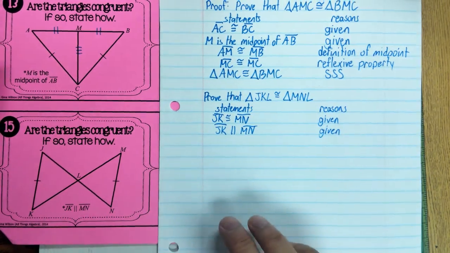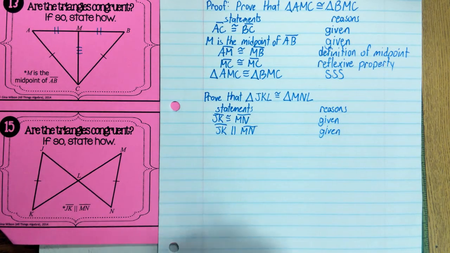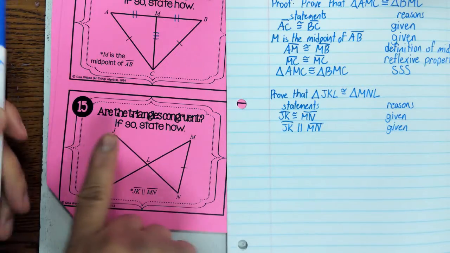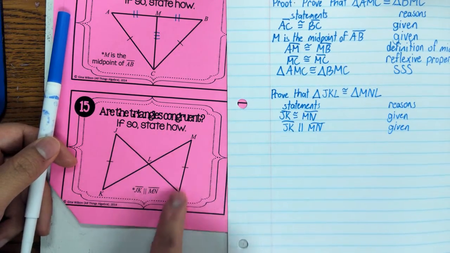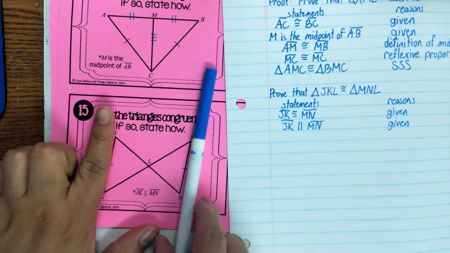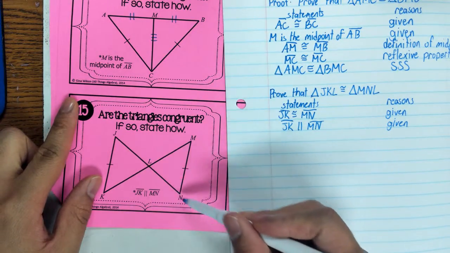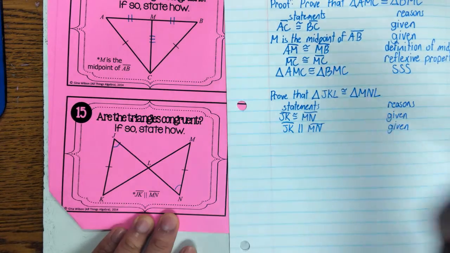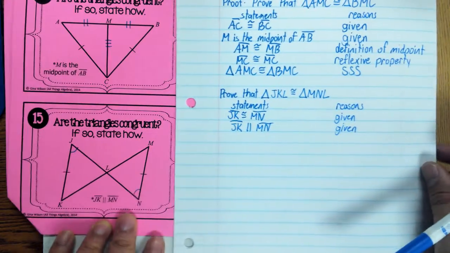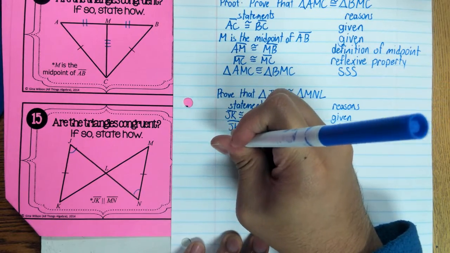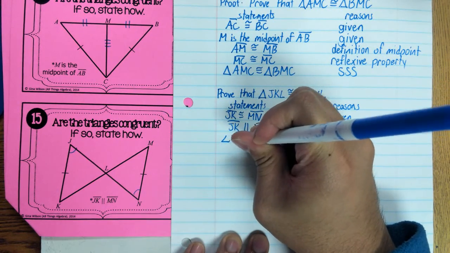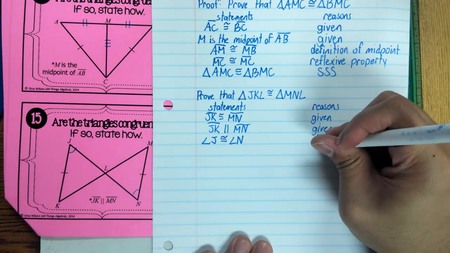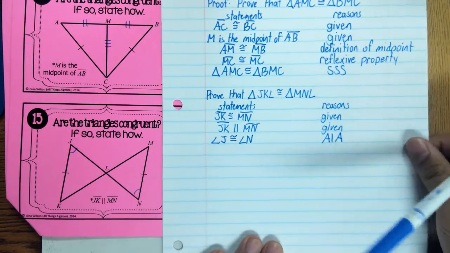Now this goes back to our third unit when we talked about parallel and transversal lines. JK right here is parallel with MN. When we have two parallel lines cut by a transversal, we have angle N with angle J, are alternate interior angles. That means angle J is congruent with angle N. We know that because they are alternate interior angles.